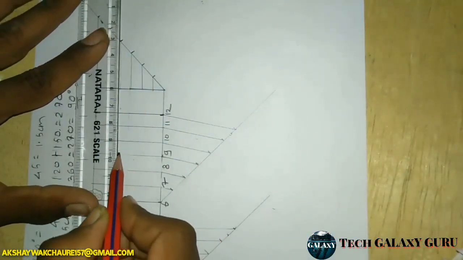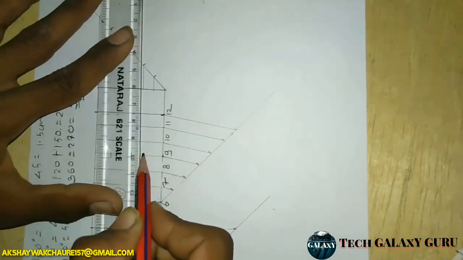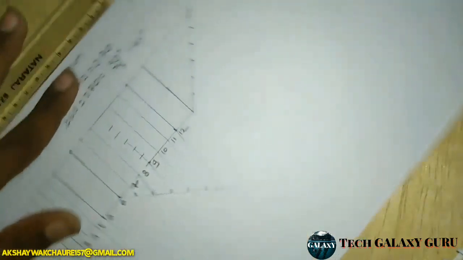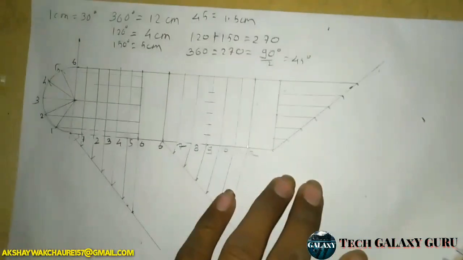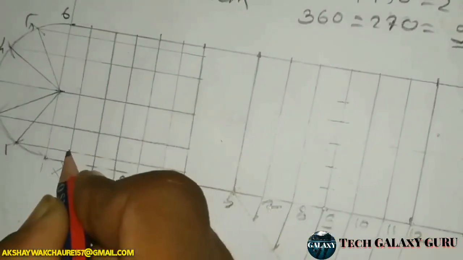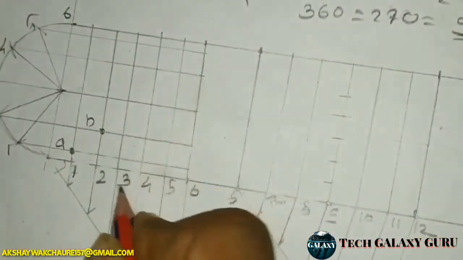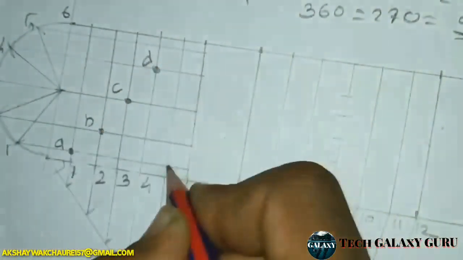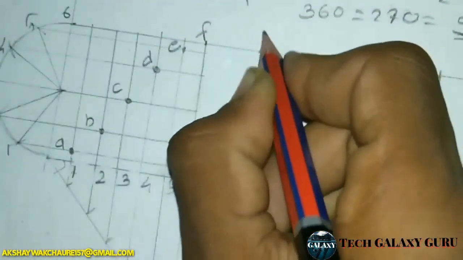1, 2, 3, 4, 5. We have marked this point. Then next what we have to do, firstly we have to draw points here. So draw points here on this point. This is A, second B, third C, fourth D, fifth E, and sixth this is F. Again this is F.